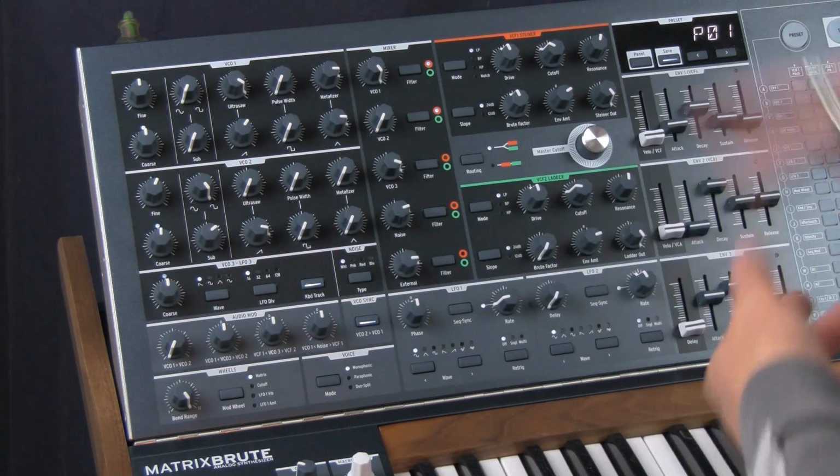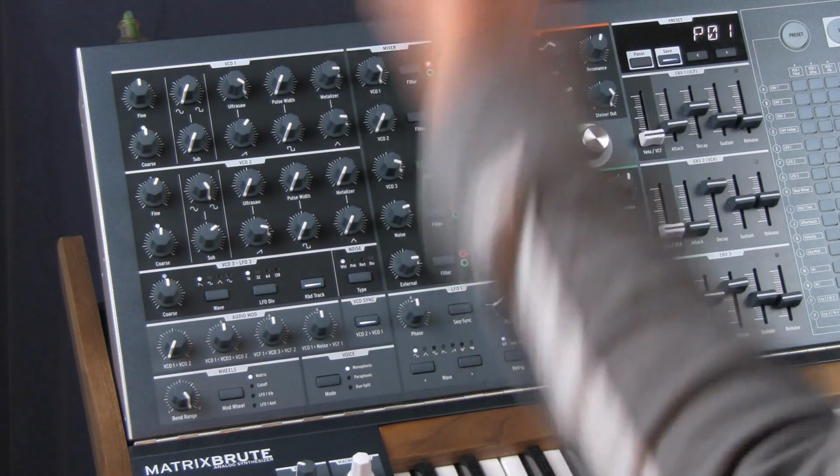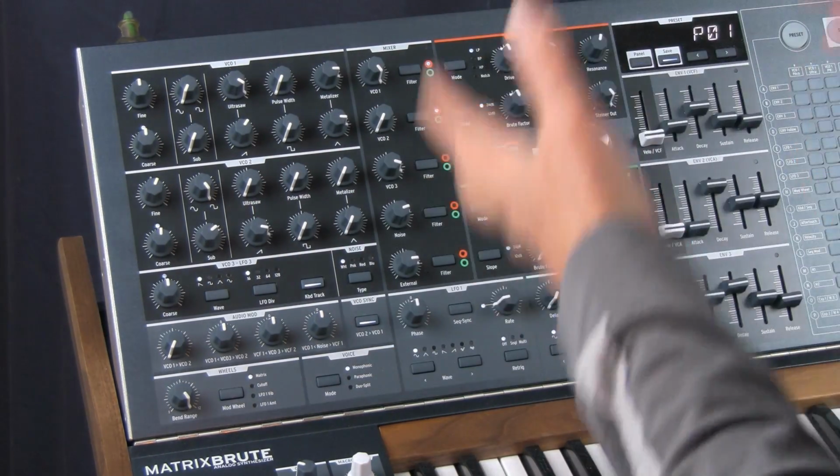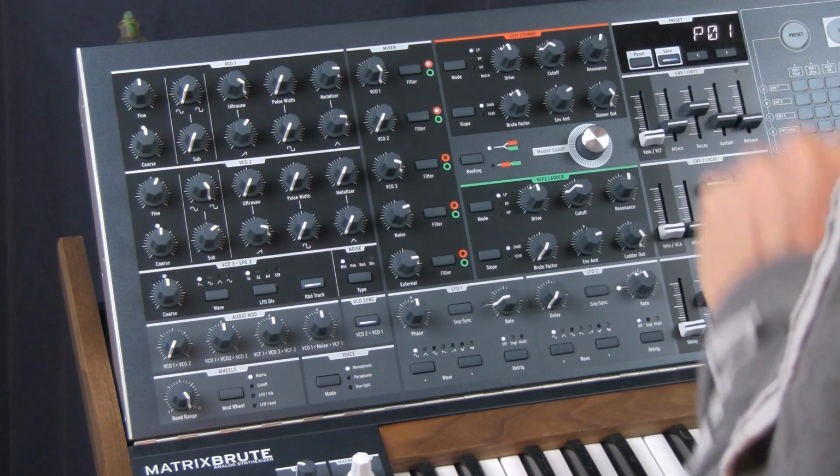You can simulate that without using a filter, just by using the sync effect controlled by an envelope at the beginning of a sound. Okay, so yes, that is the sync on the Arturia MatrixBrute.